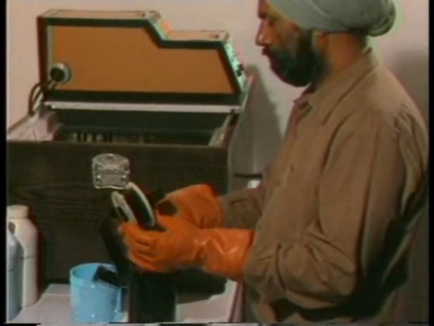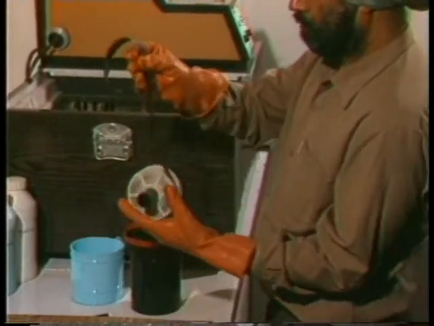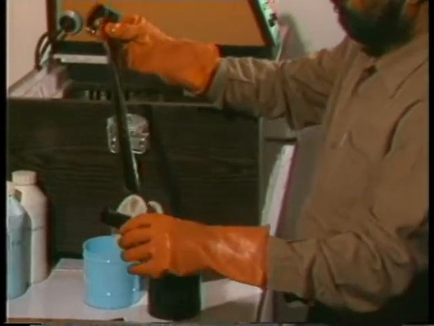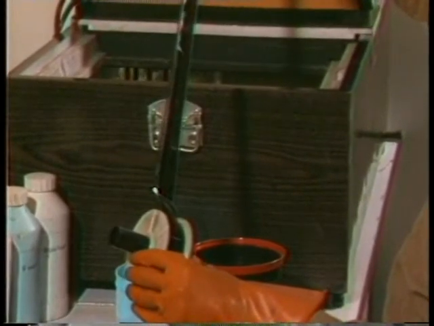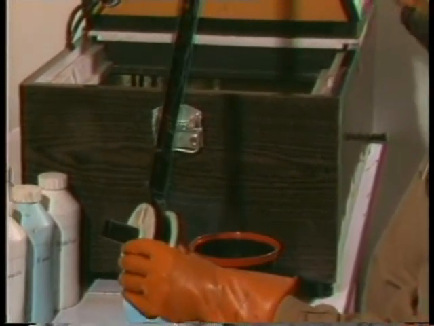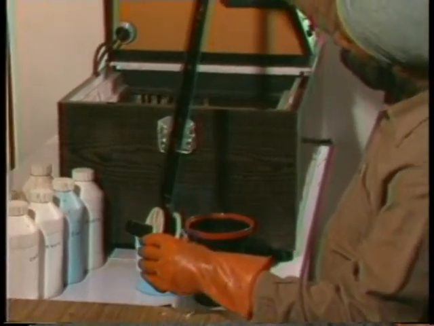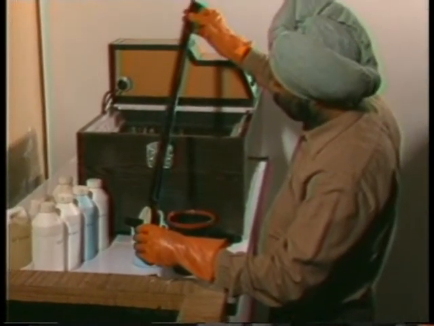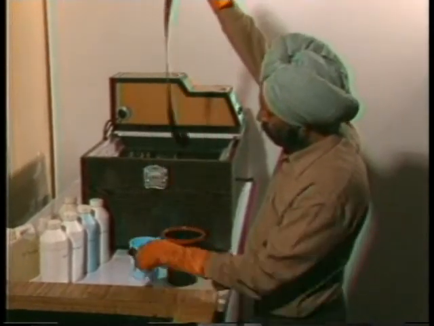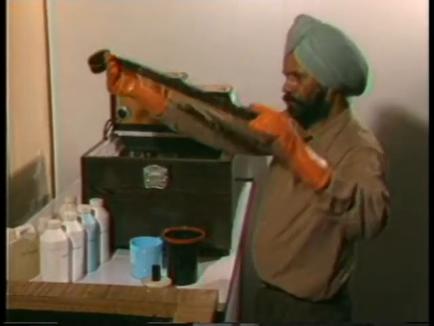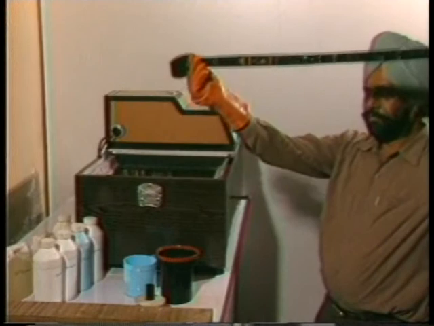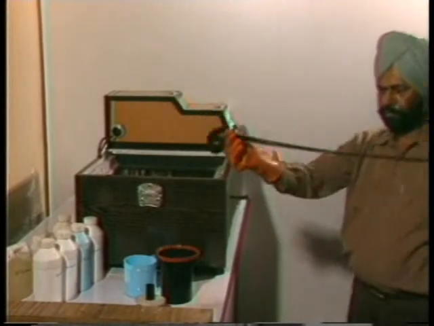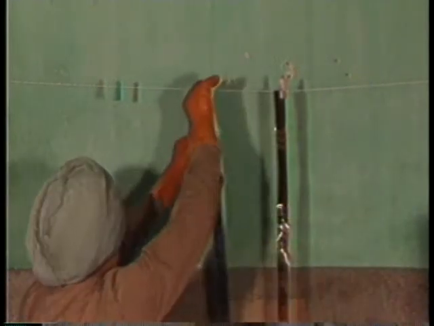The color film thus processed is taken out from the black box and stripped off from the roll. This is then dried manually or in a dryer.